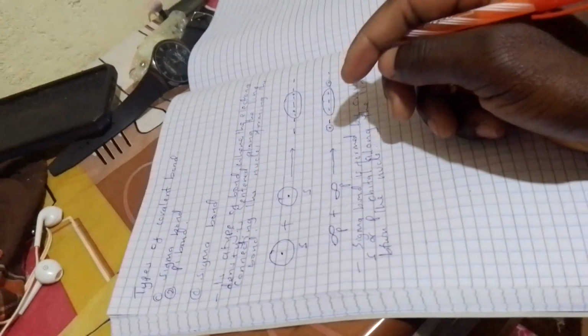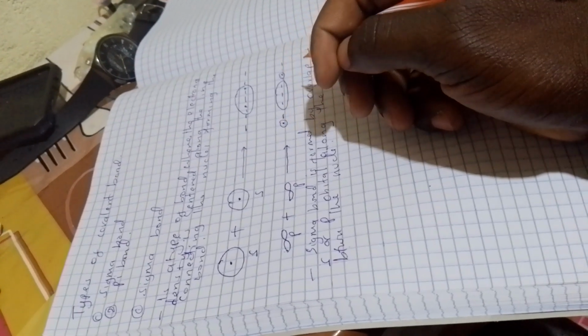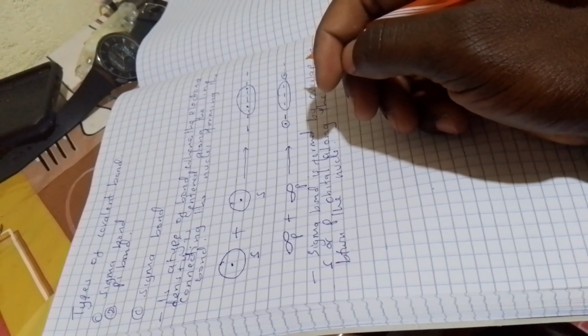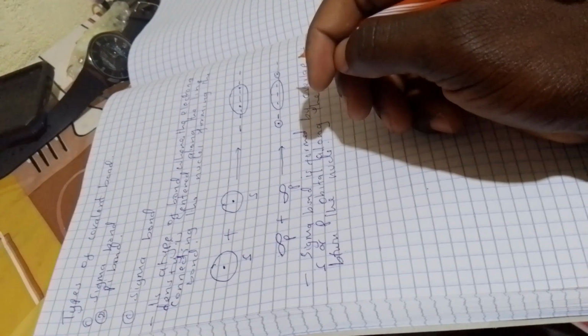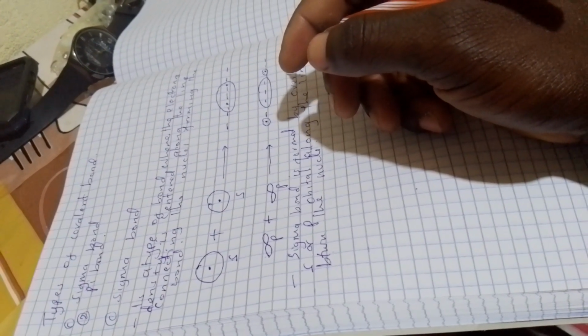Then another point, we can say that all single bonds in organic compounds are sigma bonds.